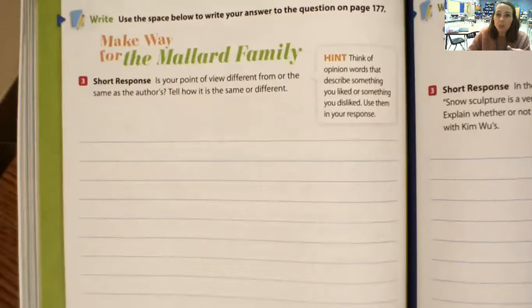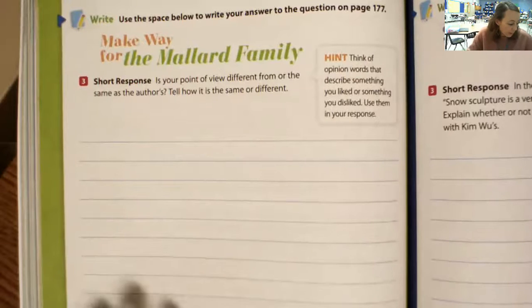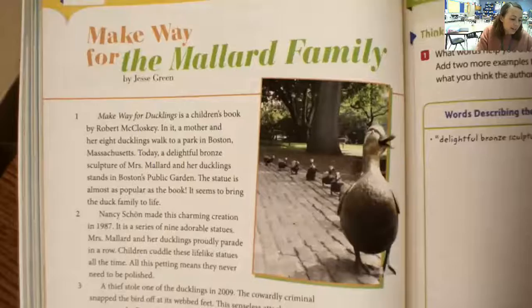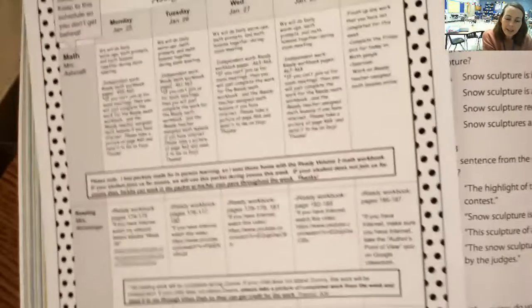It says, is your point of view different or the same as the author's? Tell how it is different or the same. So do you agree with the author, how the author feels, or do you have a different viewpoint? Okay. All right. On Wednesday, your assignment is going to be 178, 179, and 181.